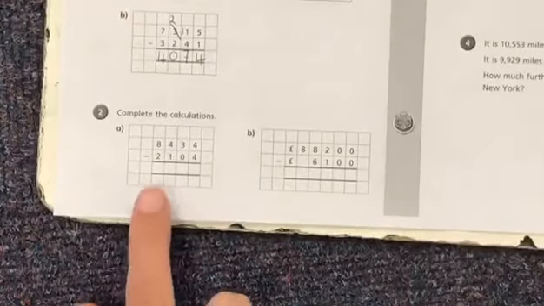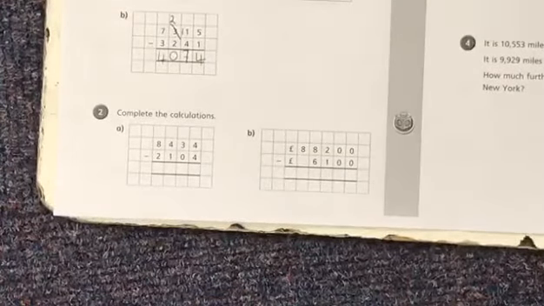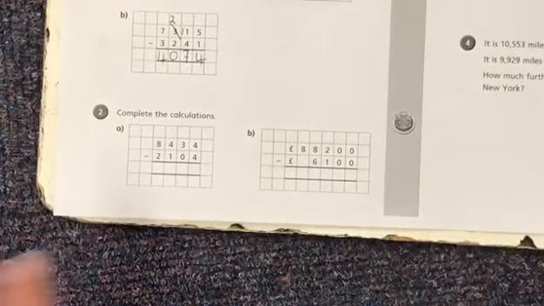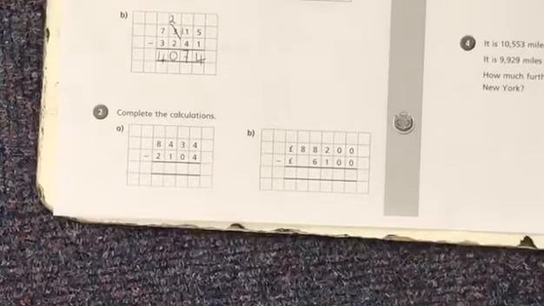Okay, now we're going to have a go at these bottom two calculations. So this one says 8,434 take away 2,104. And I would really recommend, if you can, reading these numbers to an adult at home, just so you're practicing your place value at reading those larger numbers. So let's have a go.